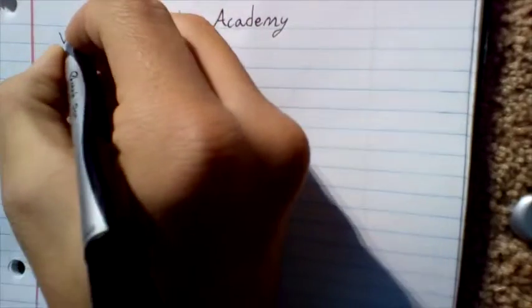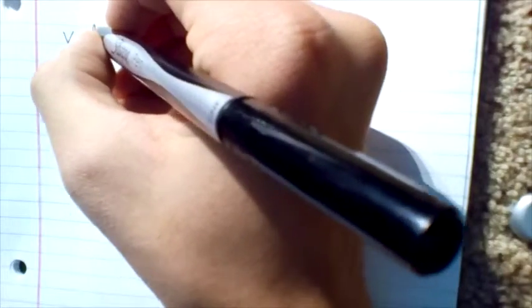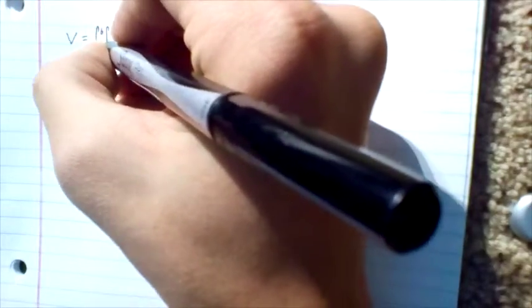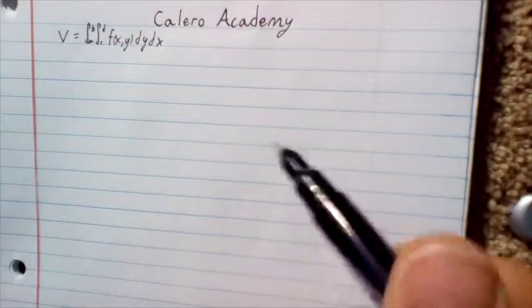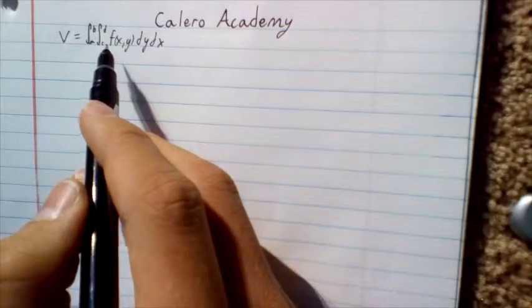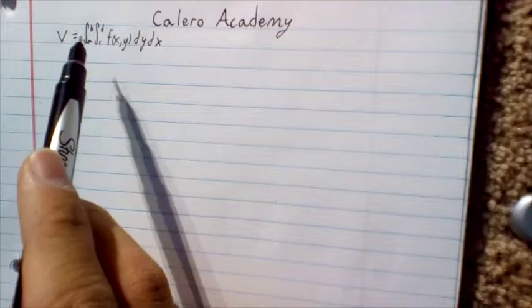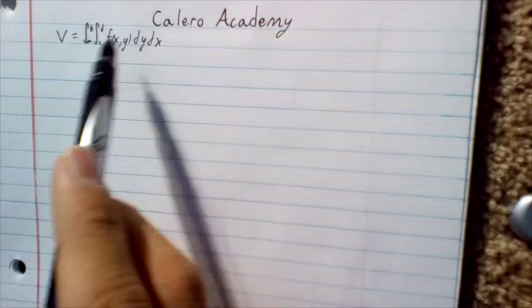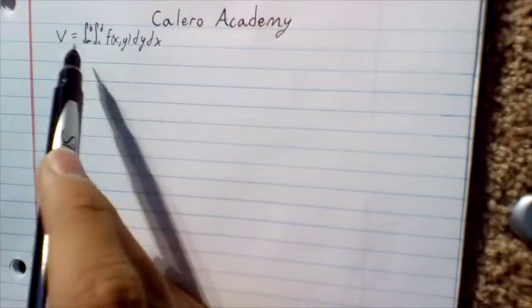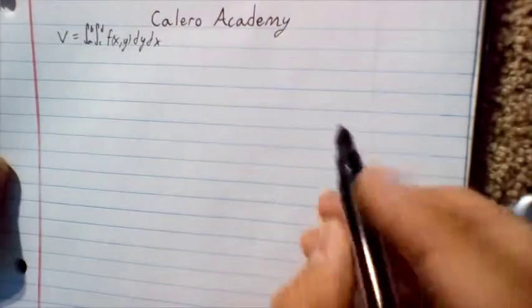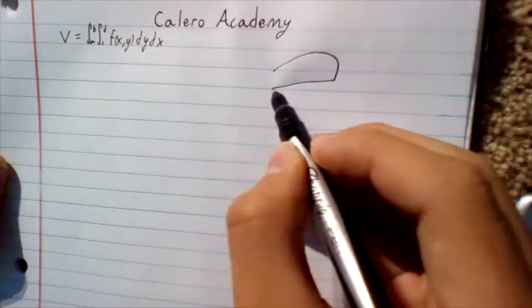uses the so-called double integral, and it says that the volume of any solid is equal to the integral from a to b, say, of the integral from c to d of f of x and y with respect to y and x. Now, what this really means is that f of x and y is a surface. Then find everything under this surface along the y-axis from c to d and along the x-axis from a to b.